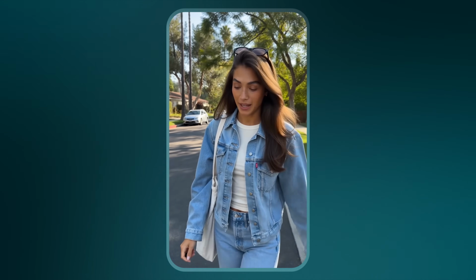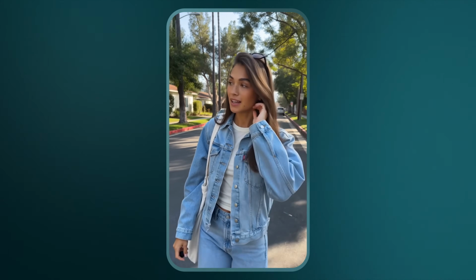Took the long way home today and honestly needed it. Sometimes you just have to walk somewhere with no plan.